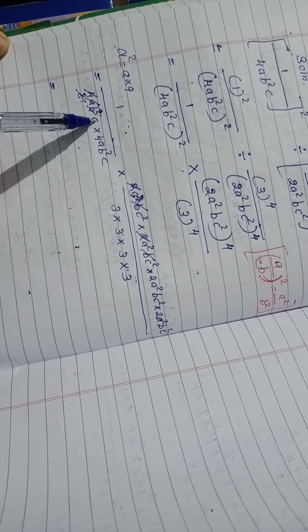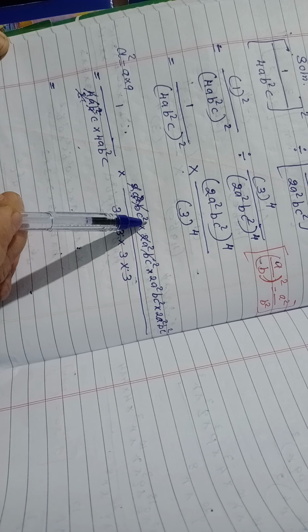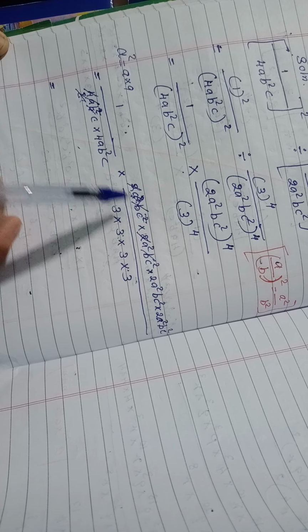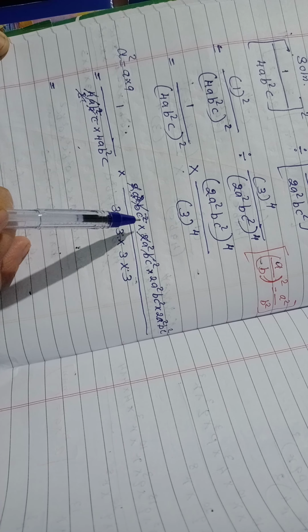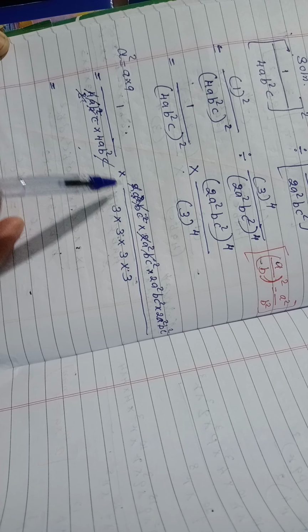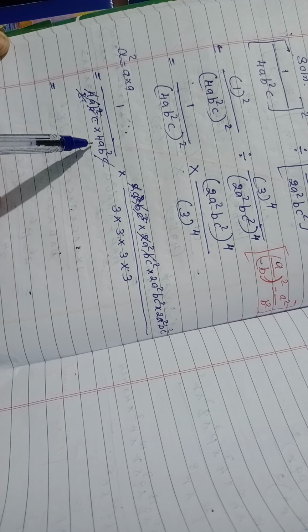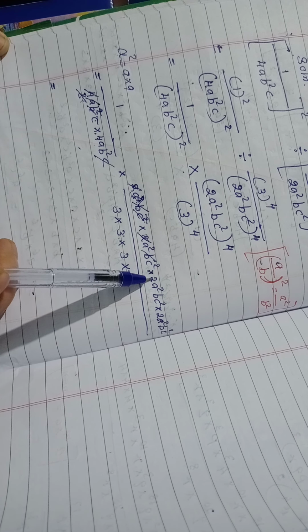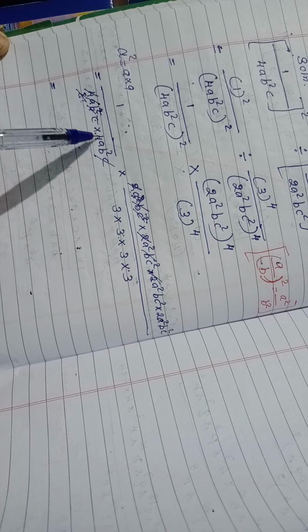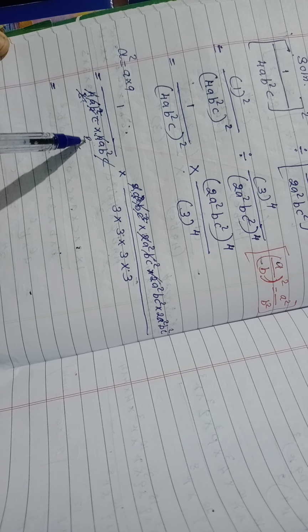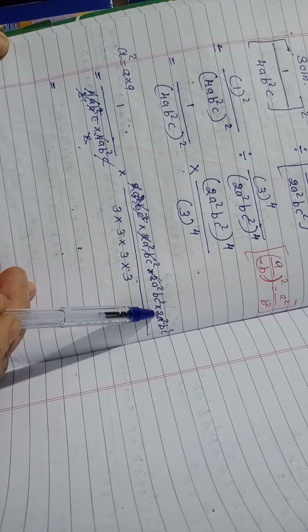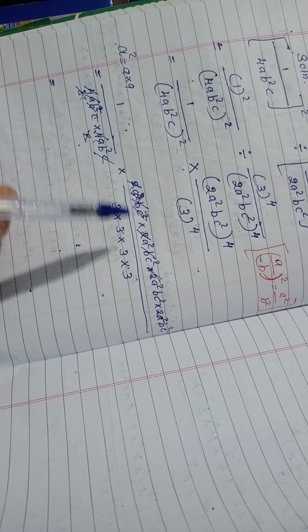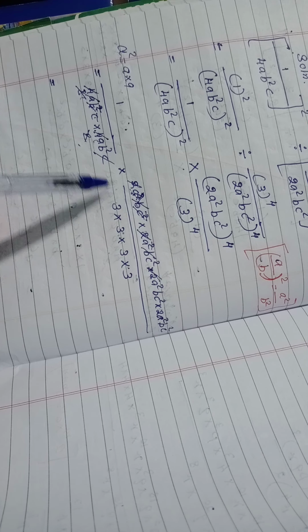Next c and c². We can divide. c² means c coming 2 times. Then square and c cutting here. Now next this c and this c we can cut. c and c cutting. Next, this 4 and 2 we can cut. 2 and this 4 cutting. Then 2 coming here. This 2 and this last 2 we can cut. Next a is here. This a and a². a² is square, and a cutting.